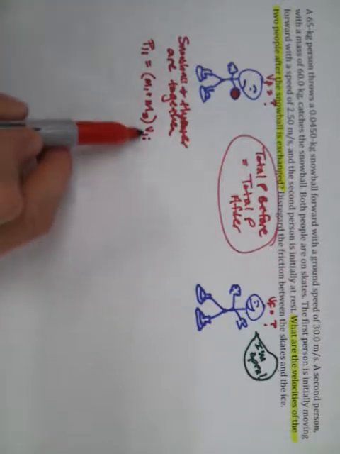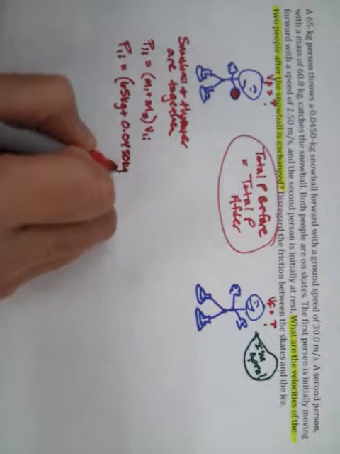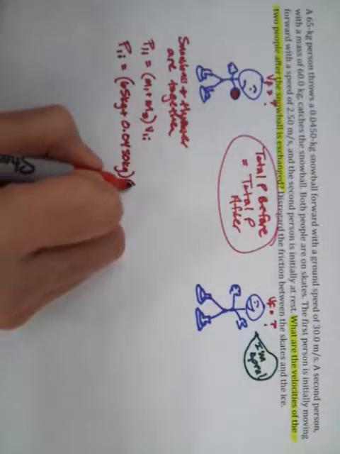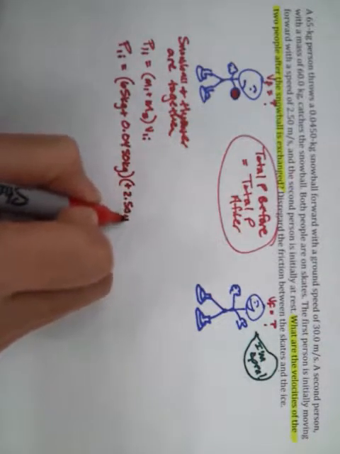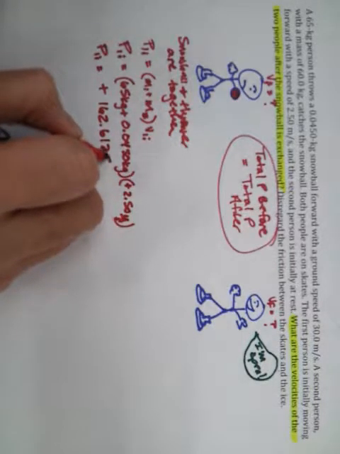So the initial momentum is a combination of 65 and 0.0450 times positive 2.50 meters per second. So this makes it a positive 162.6125 kilograms meters per second.